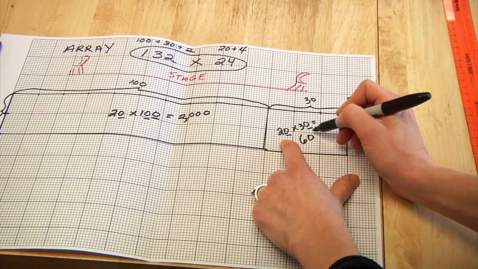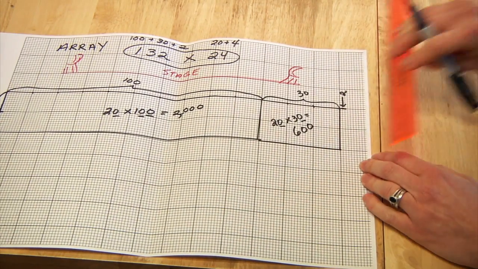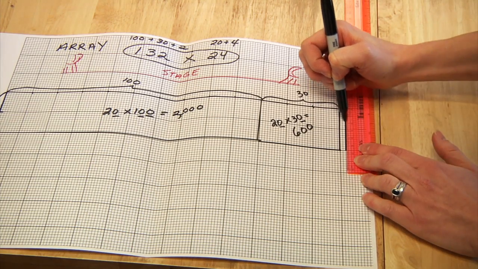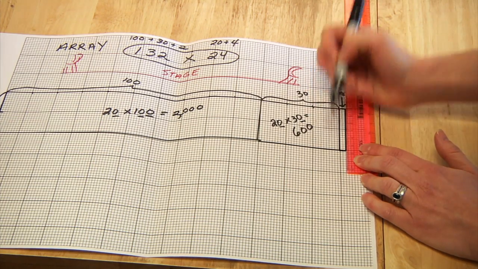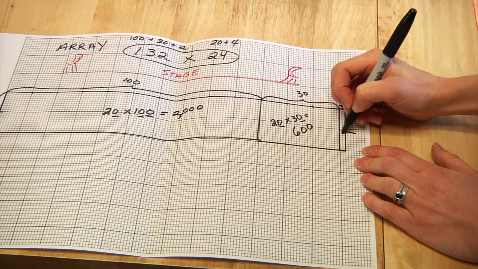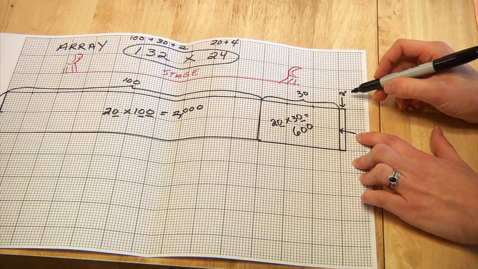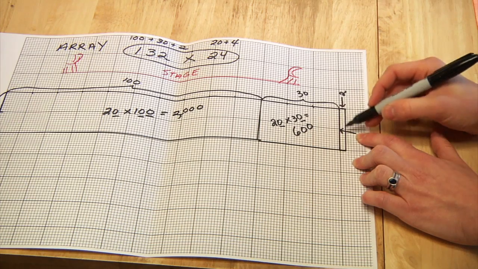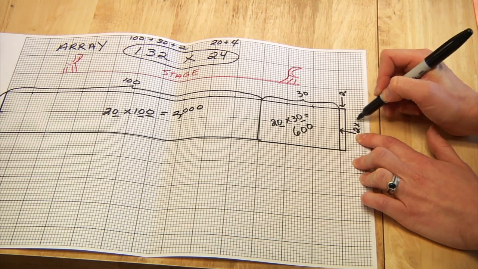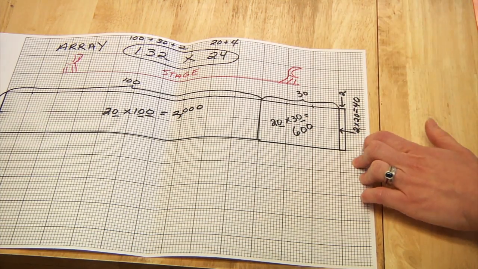So that's going to give me 600 seats inside this box. Finally, I've got this 2 over here. And that's going to be super hard to write inside, so I'm just going to draw an arrow inside there and show that this is two columns rather, of 20. So 2 times 20 is going to give me 40 seats in there.